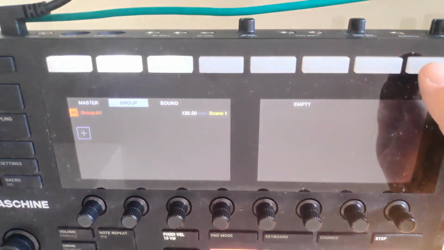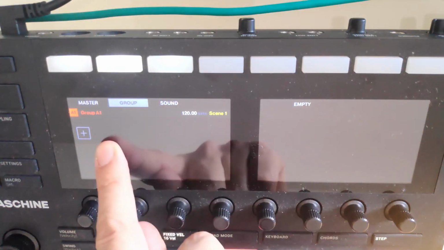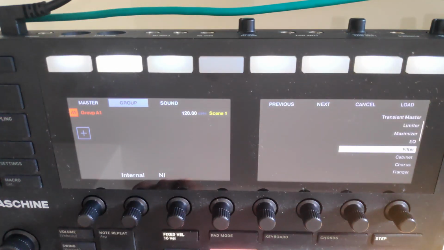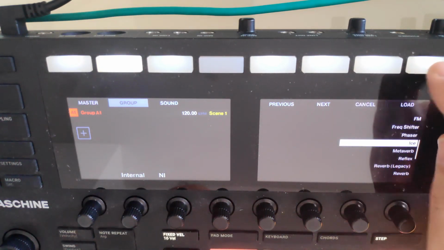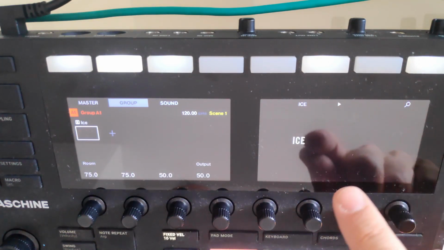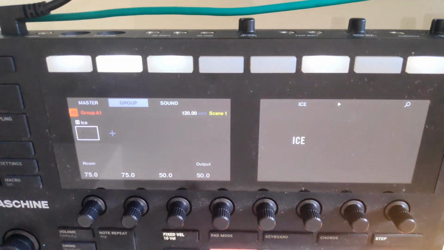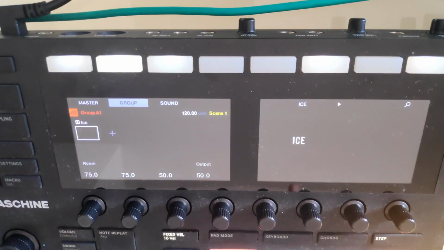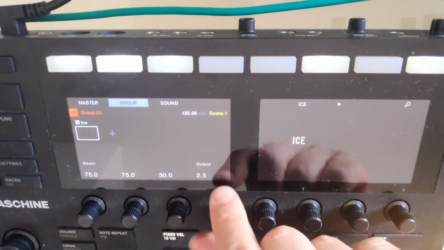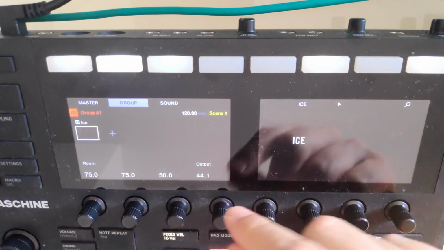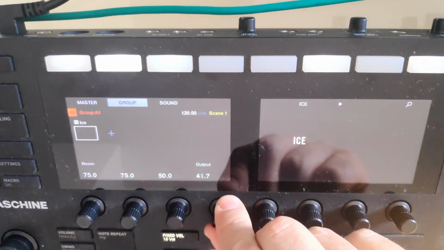And then I'm going to add in the group an effect for the reverb. So I'm going to use the Ice reverb. I load it. Okay, and in this case, which is the knob we are going to turn? In the case of reverb, I'm going to use the mix one, which is the wet mix in effects. So I put it at 0.